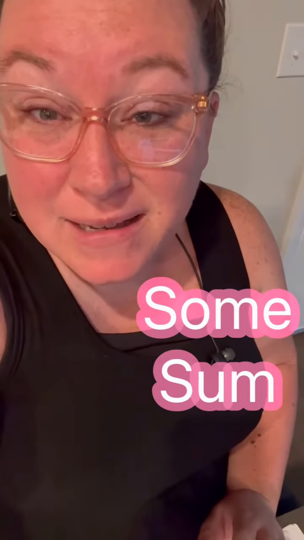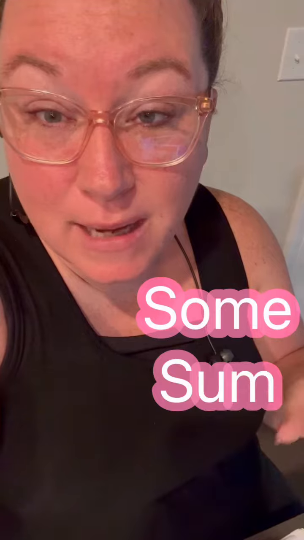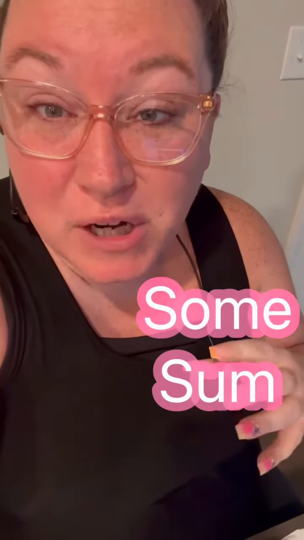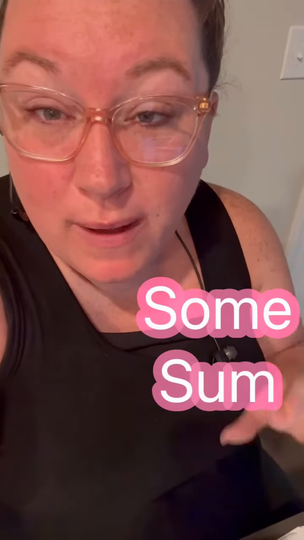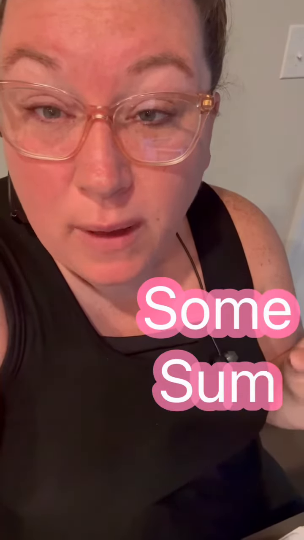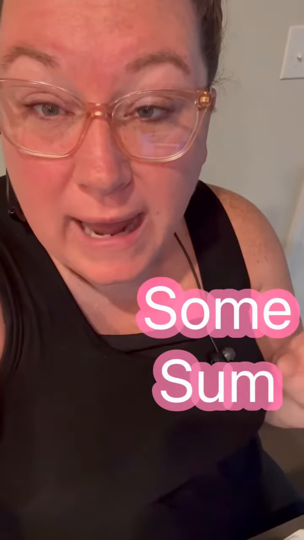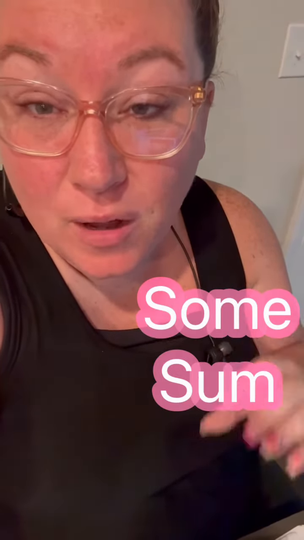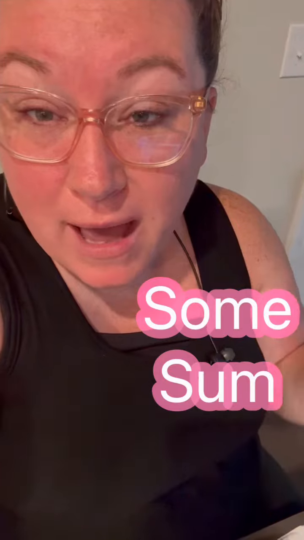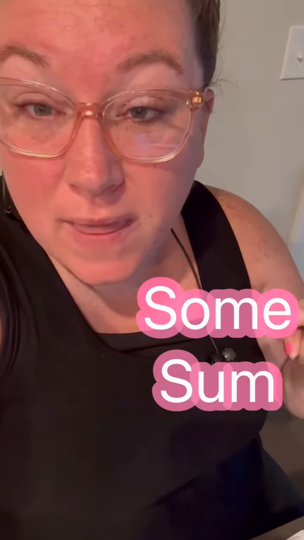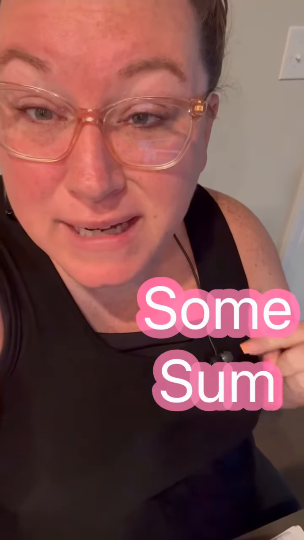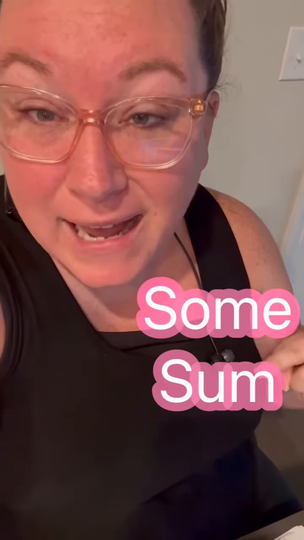The next one is "some" and "sum". So some like some things, and sum like the answer after you add a set of numbers. So the way that we remember this one is when you add numbers, the word add has 3 letters in it. So the answer, which is the sum, also has 3 letters in it. So when you have some and sum, the one that has 4 letters and the one that has 3 letters, you know the one that has 3 letters is the correct answer because add has 3 letters.